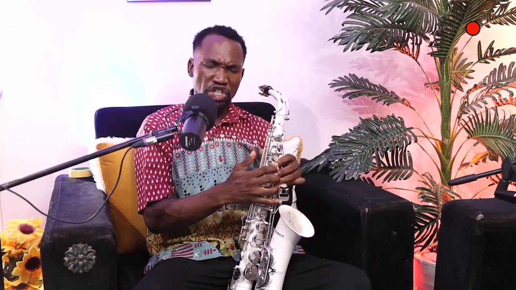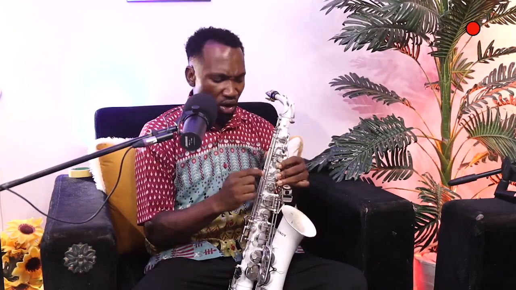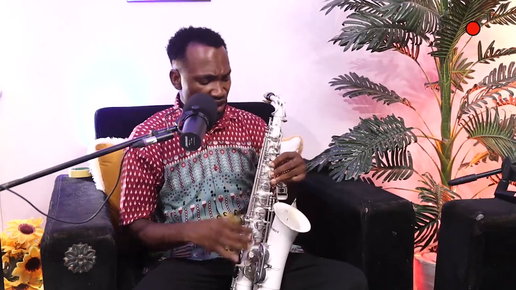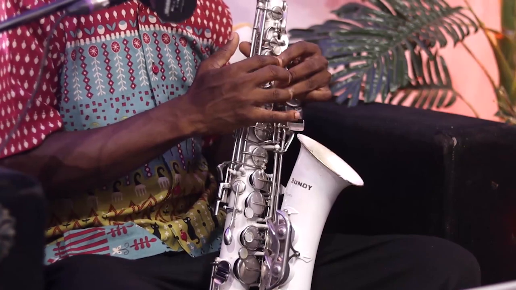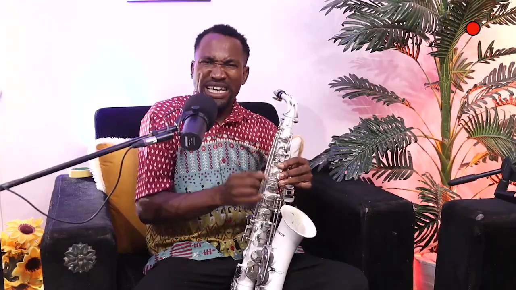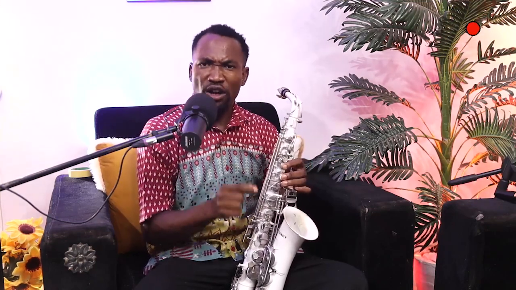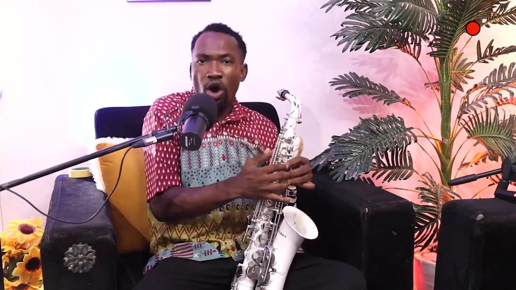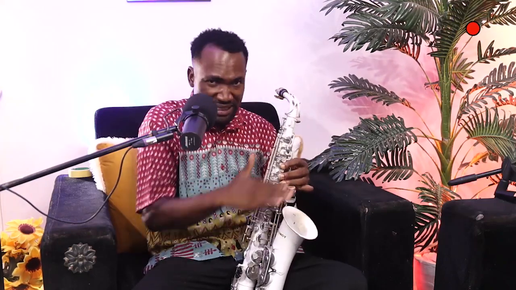Instead of calling this G, they still call it So. No, if you are watching me now, understand this, those of you that learn with Solfa notation: G is G. Don't call G So. Because when you call G So, you have to be key specific for you to be talking about Solfa notation. Solfa notation is key specific. You can't say this is So, except you have already let the person know, or you already help us understand that you are on key C.